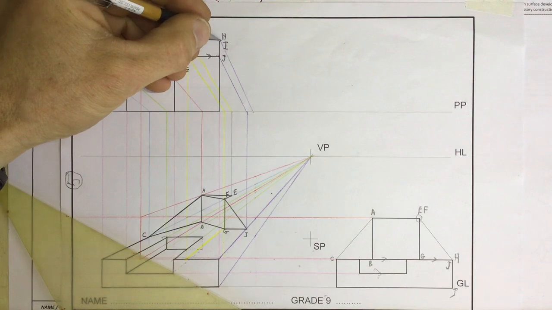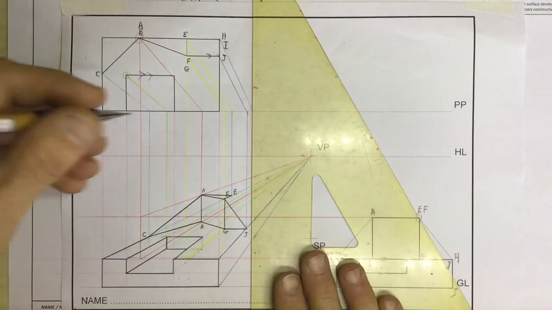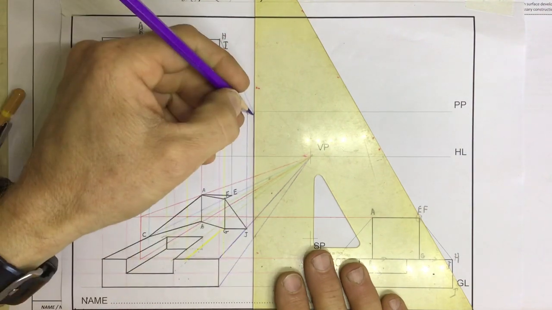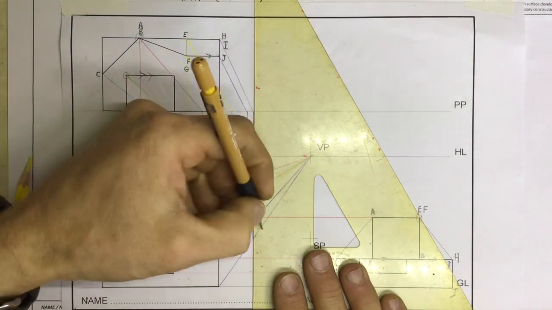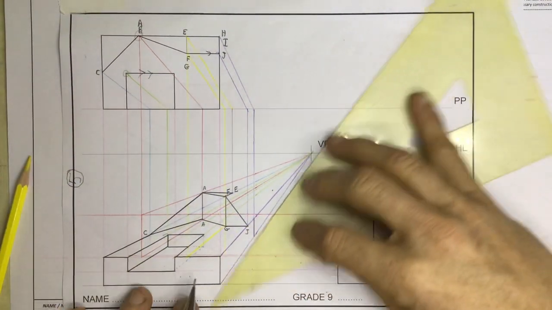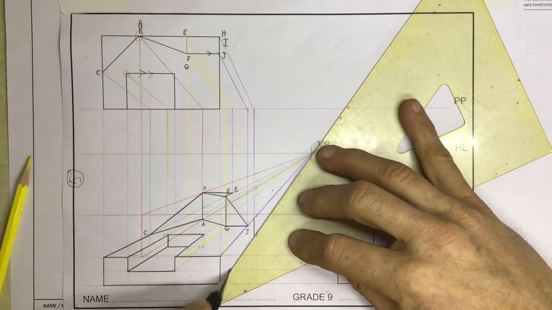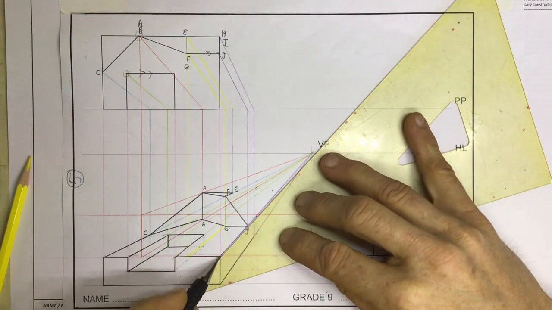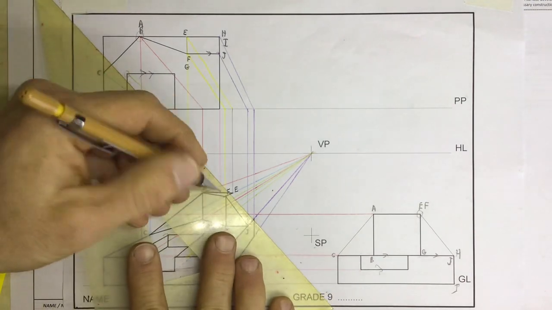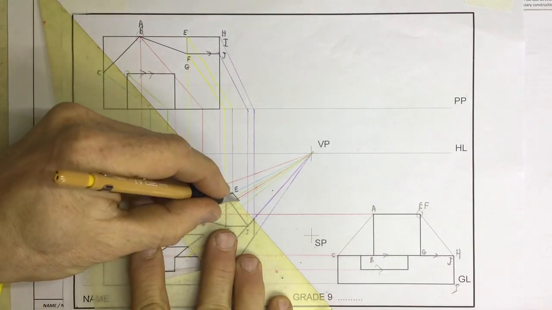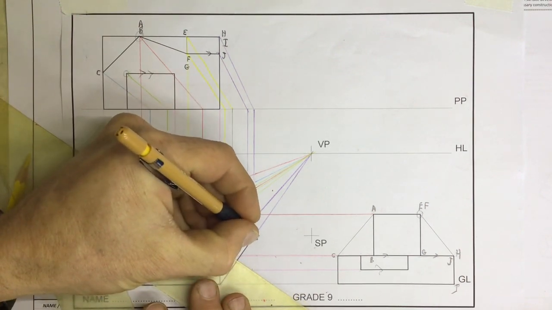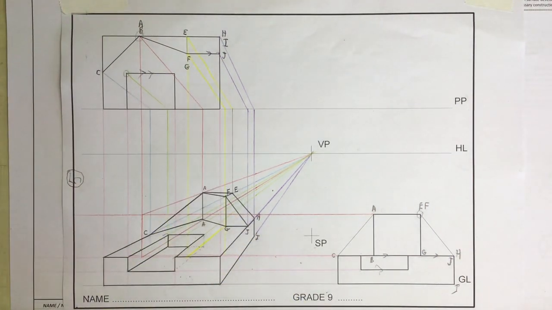Finally, let's find H and I. Drop that down into my drawing from the picture plane. There it is, going to the stationary point, dropping down into the picture. And I can draw that in. And I can then draw a line going from there, and I should also have a line that is going to go from E down to H. There is H over there and I at the bottom. All right, that is your drawing done.